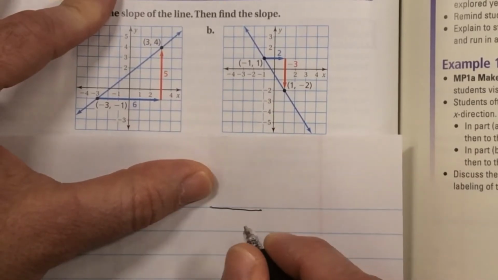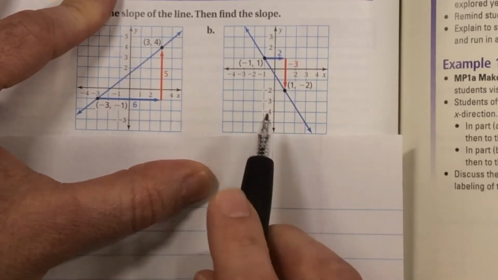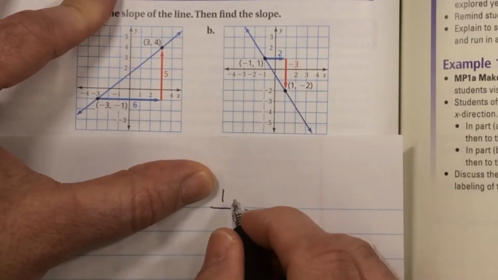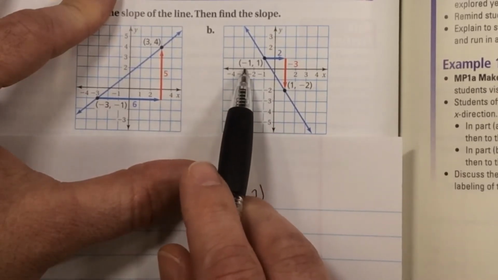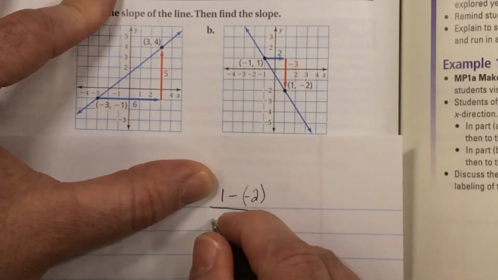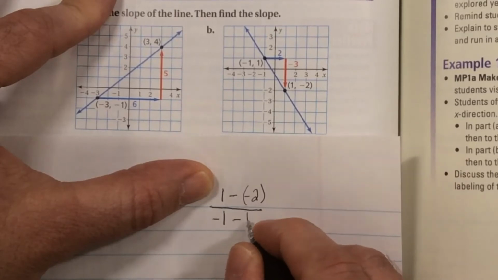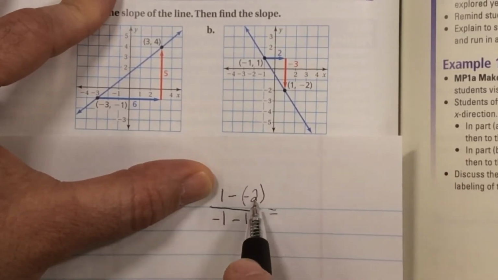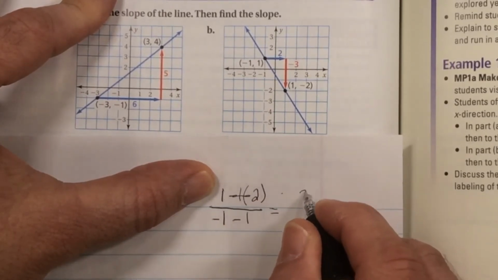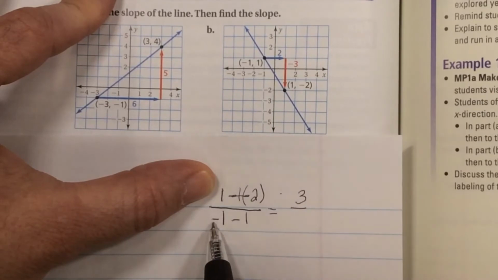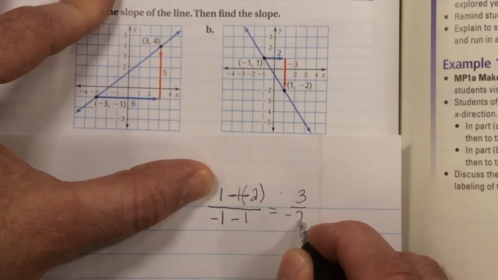And so we'll start with here, 1 minus -2, minus -2, okay? And now we'll start back over here with our x, so -1, because our x's go on the bottom, -1, -1. Well, 1 minus -2 is the same as 1 plus 2, which is 3. And -1 minus 1 is -2.